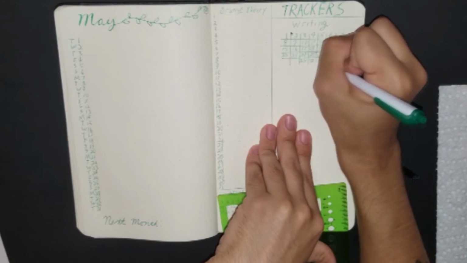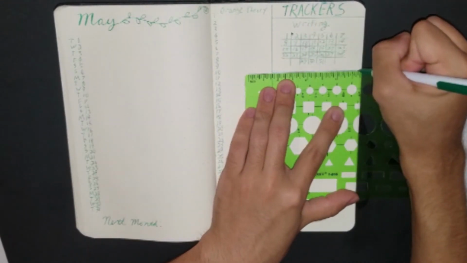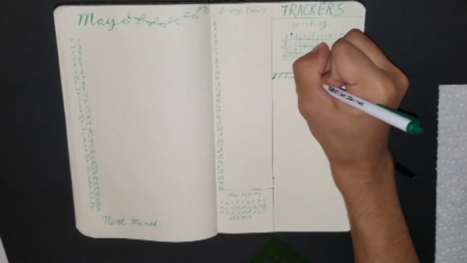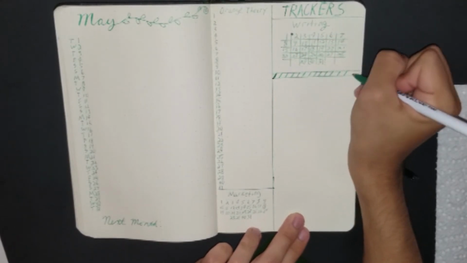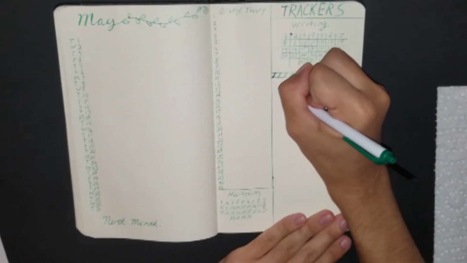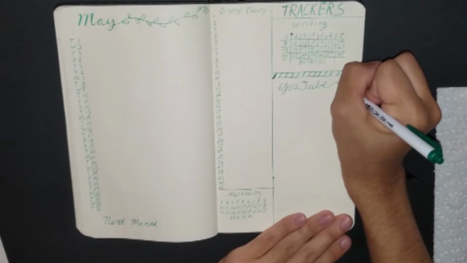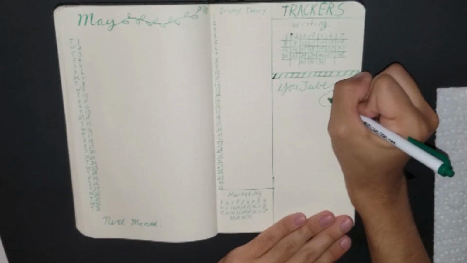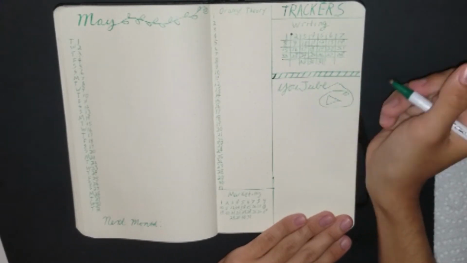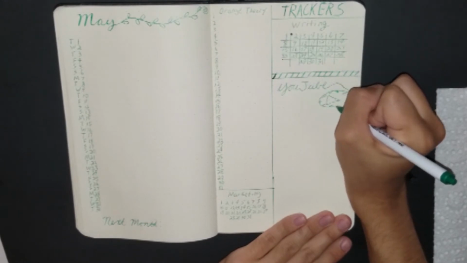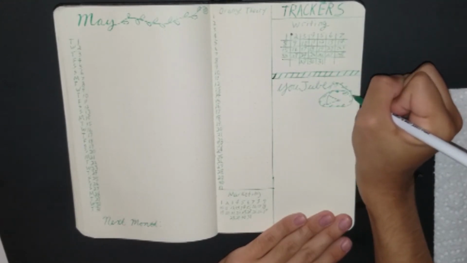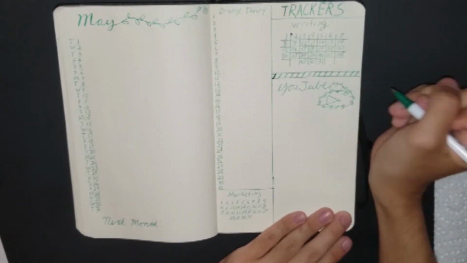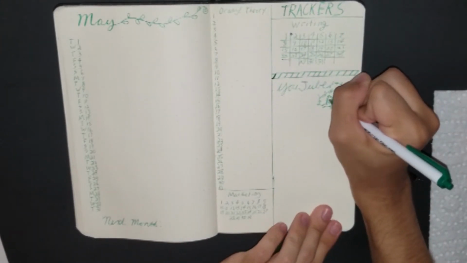Underneath the writing tracker, I drew a little border here and then used the remaining space to set aside for my YouTube tracker. I use this space to schedule video ideas and keep track of subscribers and views. I just wrote YouTube and drew this vine thing, again coming from the last letter, and drew in a play button similar to the YouTube logo.